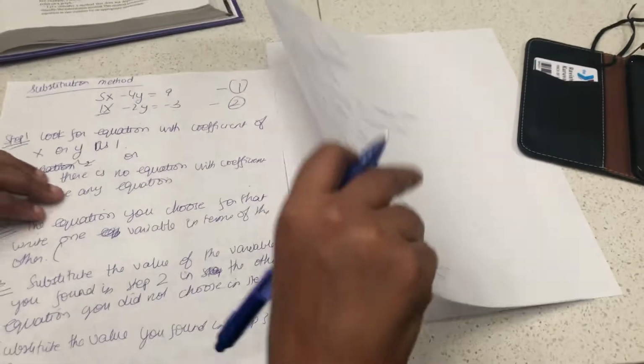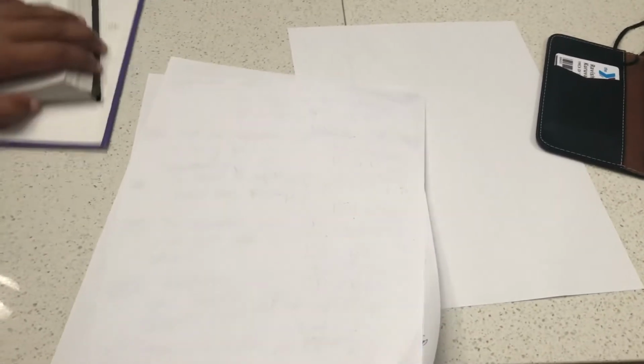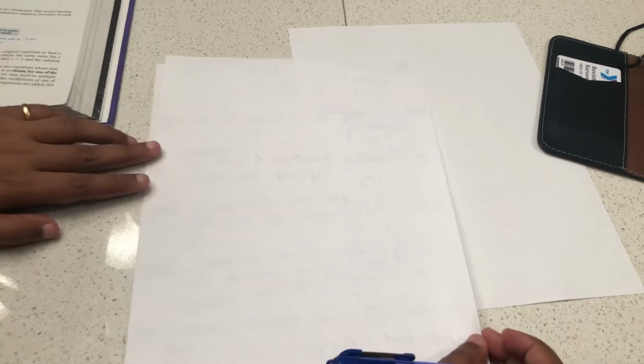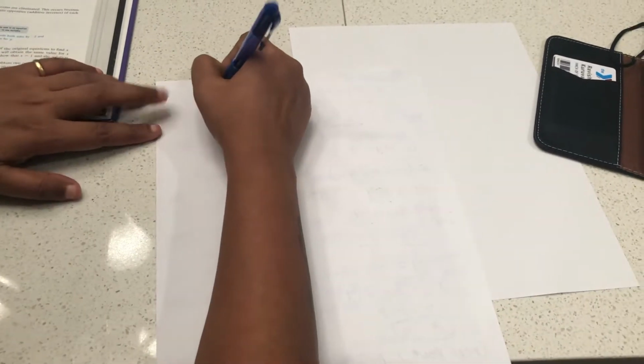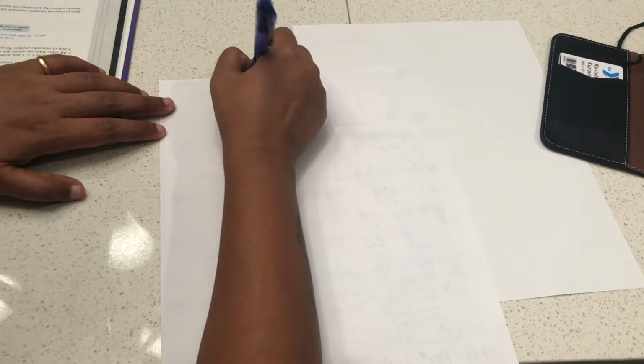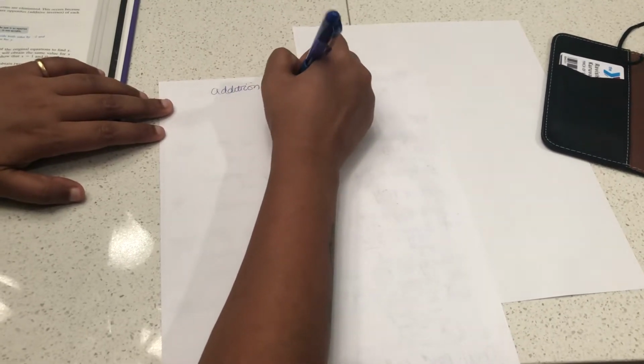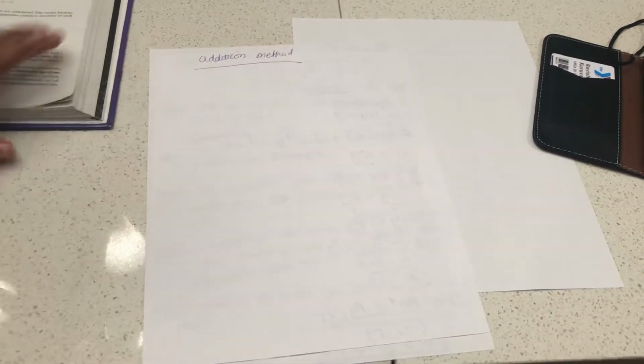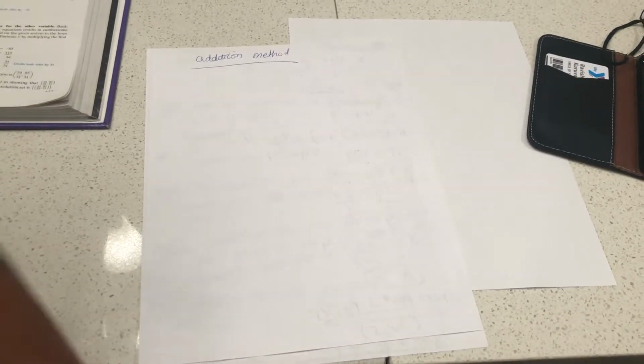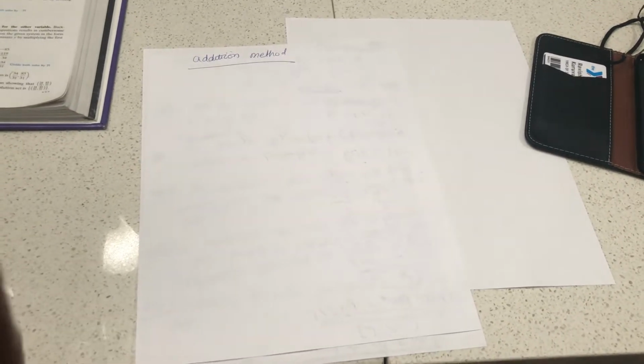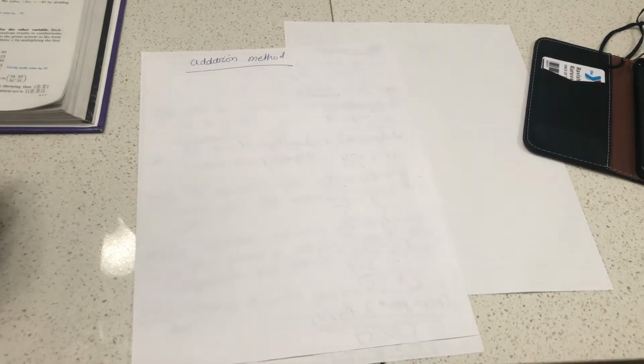Okay, this is the substitution method. We'll do more problems on the substitution method. I'll show you. But the next thing I want to go to is something known as the addition method. If no method is specified, it's up to you. Whichever method you feel comfortable with, use any. But if the question specifies to use substitution or elimination method, you have to use those methods.